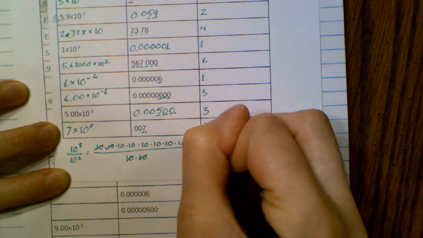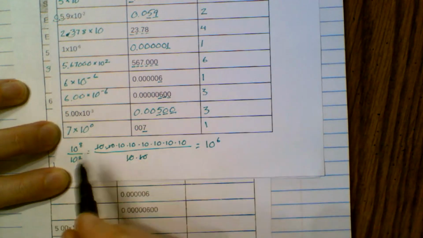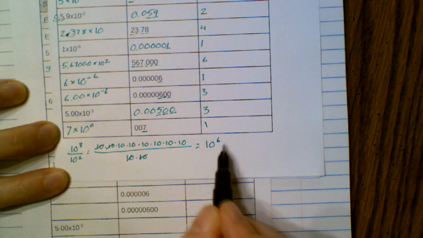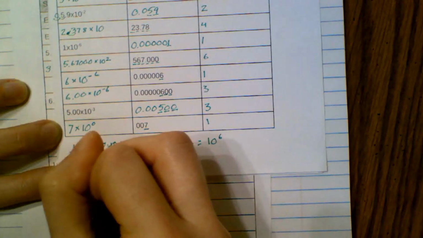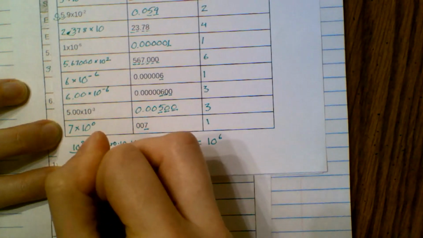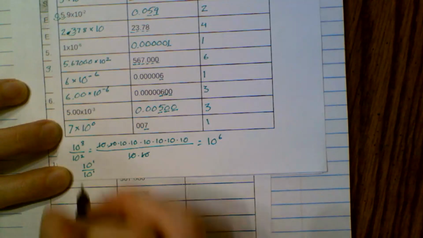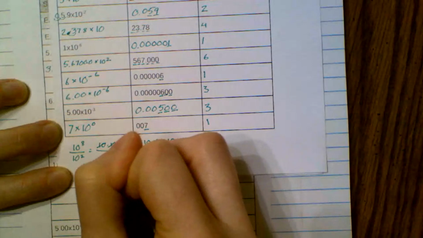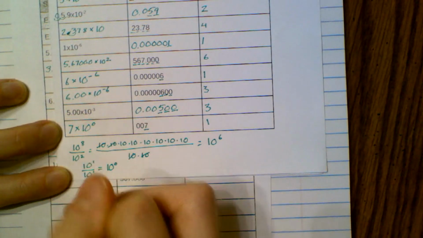I would end up with 10 to the 6th, which is the same thing as 10 to the 8th minus 2. This 8 minus this 2 gives me the 6 here. If I just do 10 over 10, 10 to the 1 over 10 to the 1, 1 minus 1 is 0. This would be 10 to the 0. We also know that 10 over 10 just equals 1.